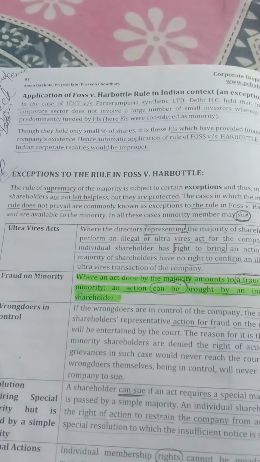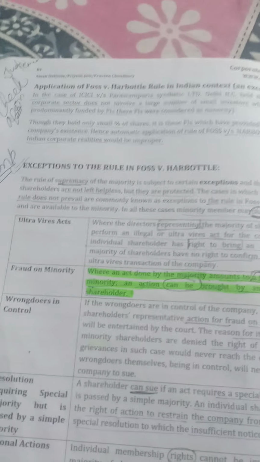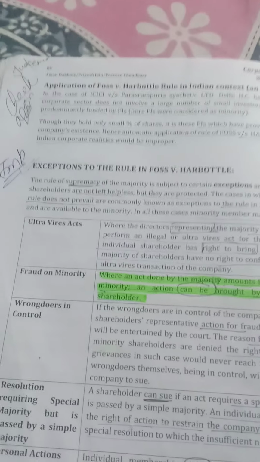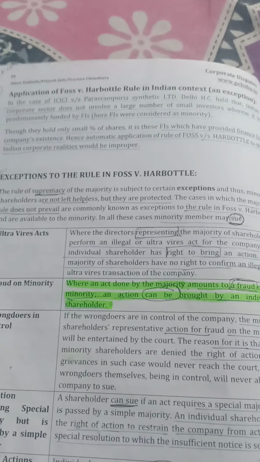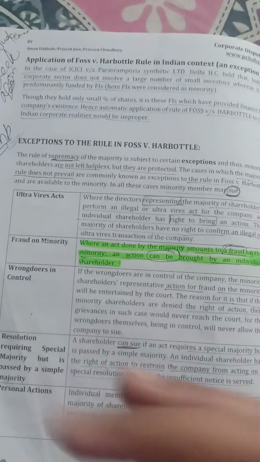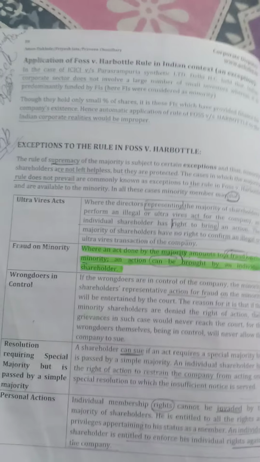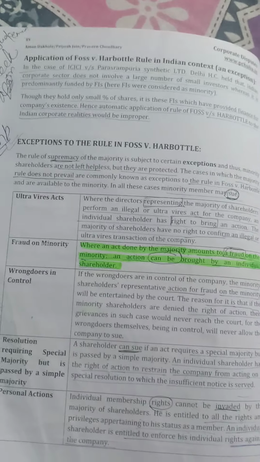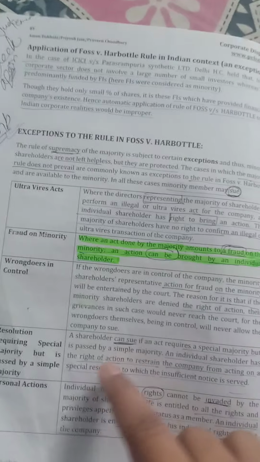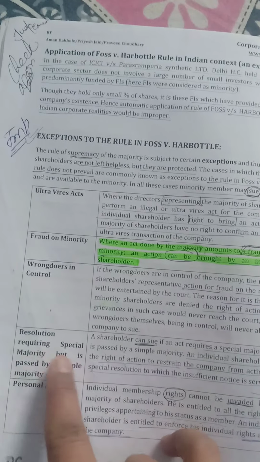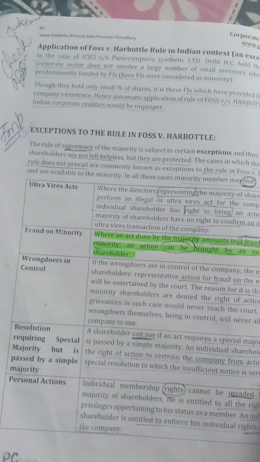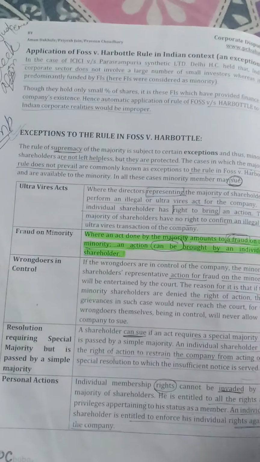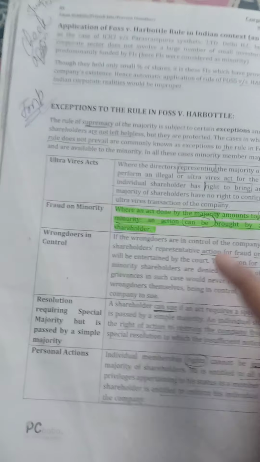Fraud on minority: minority के साथ something fraud हुआ है, then they have a right to file. Wrongdoers are in control, means management and wrongdoers, the persons who have a right, who have control over the affairs of the company, they are wrongdoers. So if they have control over the company, then minority can file a suit in court. Okay, then resolution requiring special majority but passed by a simple majority, which is very simple. If they breach the law, na, basically we can also say that they breach the law.